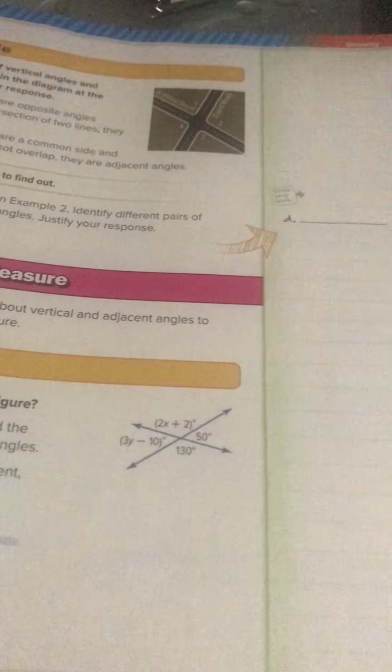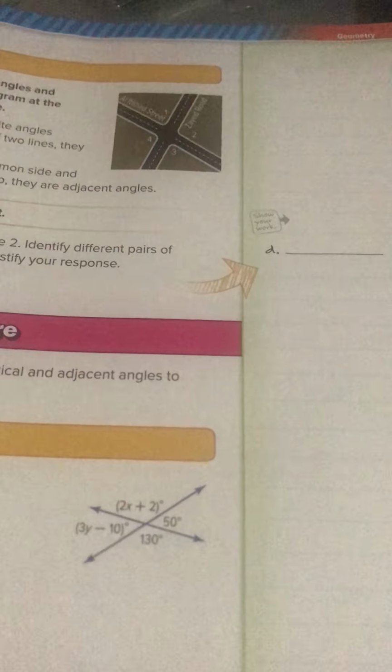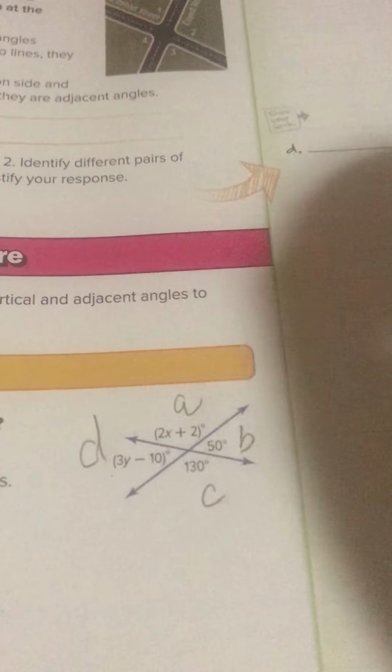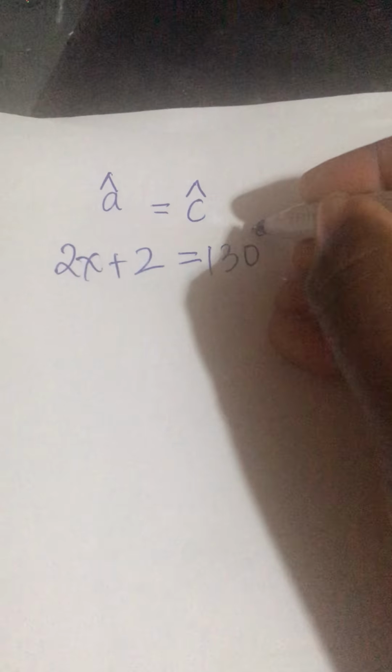Okay? Please do these examples. I want to explain here. All right. So in this picture, I will say this is A, this is B, this is C, this is D. Now, I know that A is equal to C. So I will write angle A is equal to angle C. Angle A is 2x plus 2, and angle C is 130 degrees.